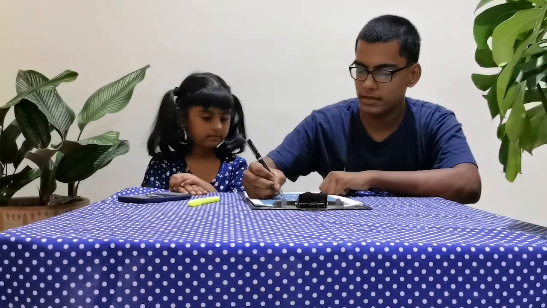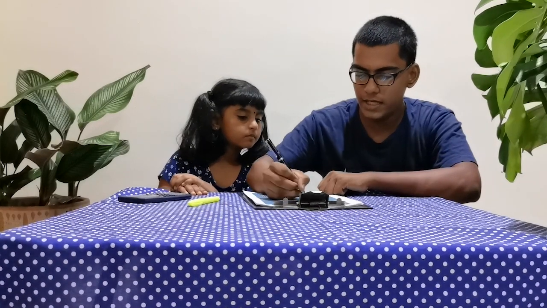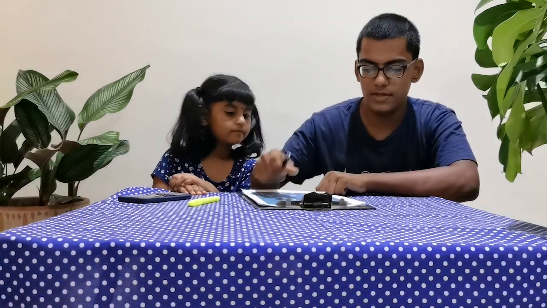1. Correct. And the final stage is an AND gate and the inputs are 1, 1. So what's the output? 1. Correct. You have done the first exercise. Good job, Yashrina.